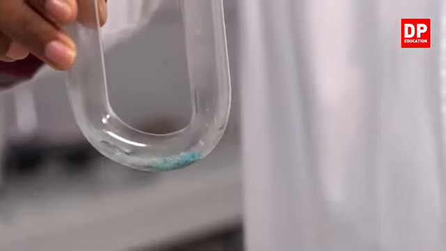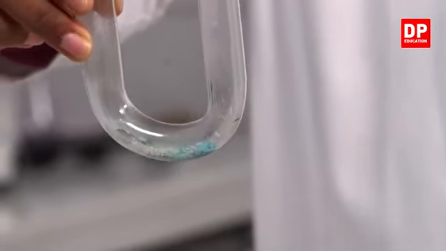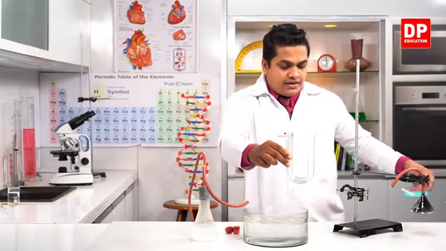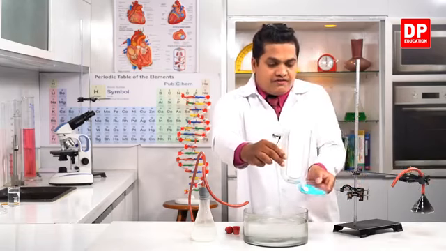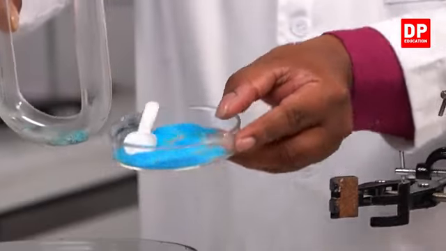We can observe it. It has converted into a blue color. You can see it very clearly. Means like this copper sulfate, I'll take the actual copper sulfate. So like this, it's been converted into blue color.